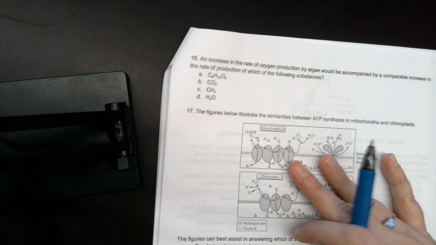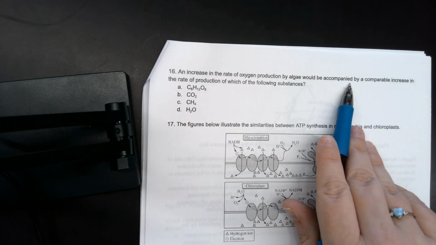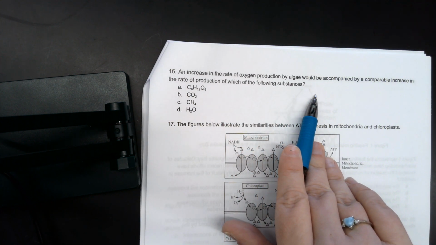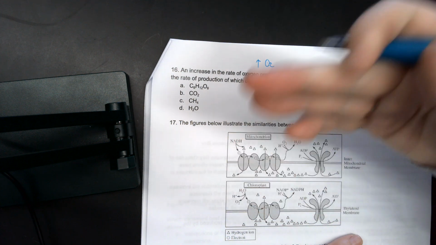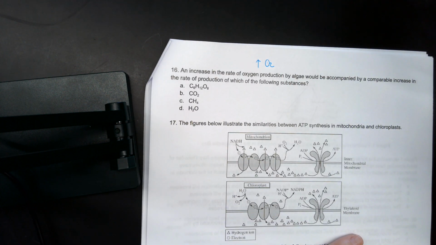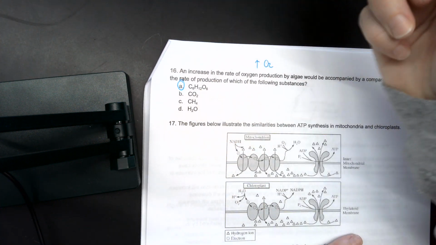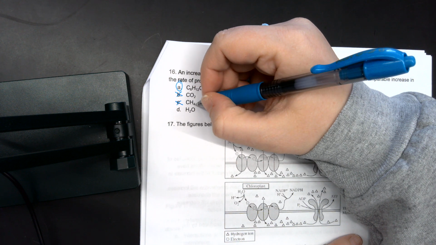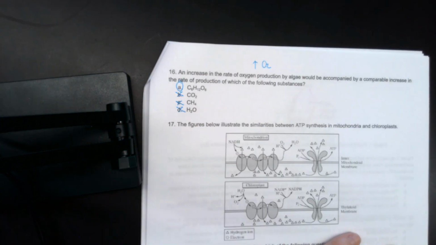Number 16. An increase in the rate of oxygen production by algae would be accompanied by a comparable increase in the rate of production by which of the following substances? So if I'm increasing oxygen, what else is a byproduct of photosynthesis? Well, that's glucose, right? We're making glucose. Carbon dioxide is going in. CH4 is methane, that's not involved at all. And water is also going into a plant, so it is A.